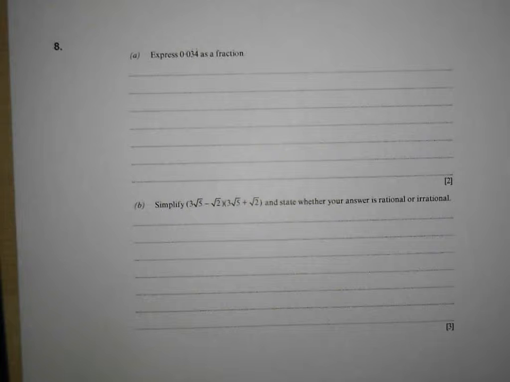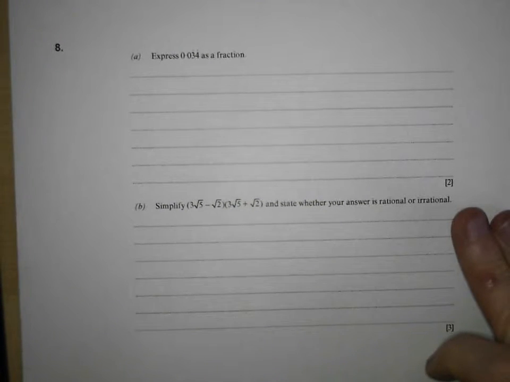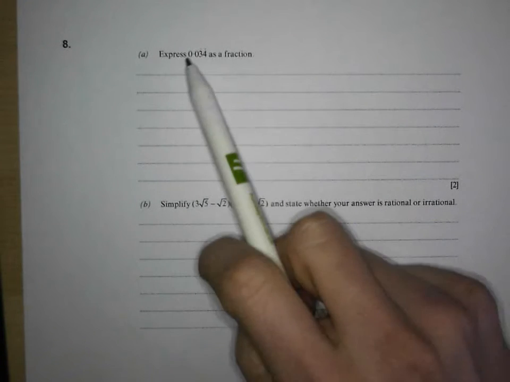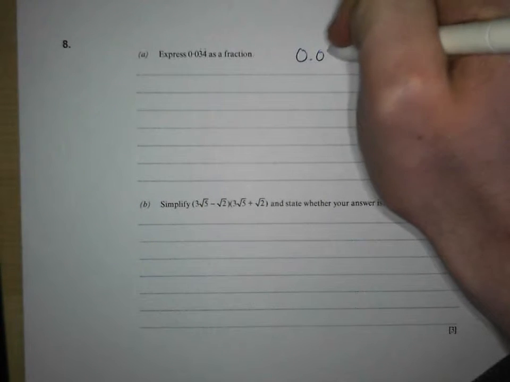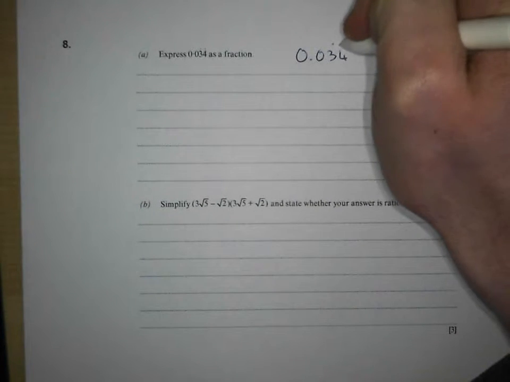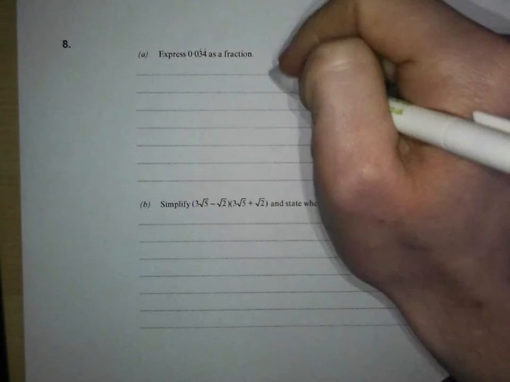We are up to question number 8 with me, Mr. Barton. Once again, we've got one of these recurring decimals as fractions that we just need to sort out quickly before we get into our third question. So express 0.034 as a fraction. So let's start off as I always do.